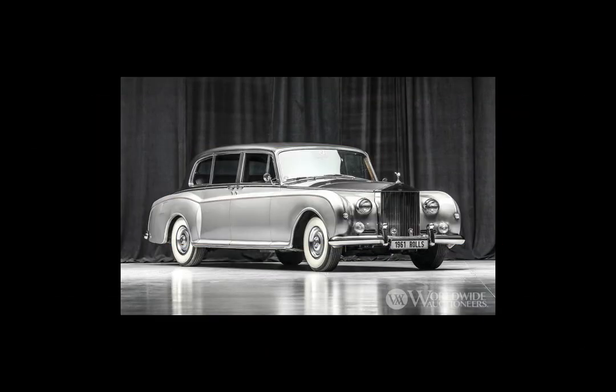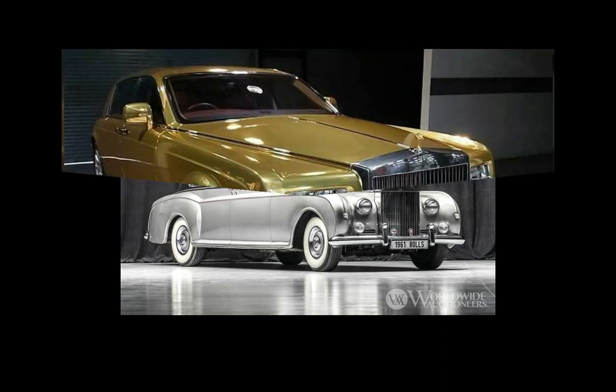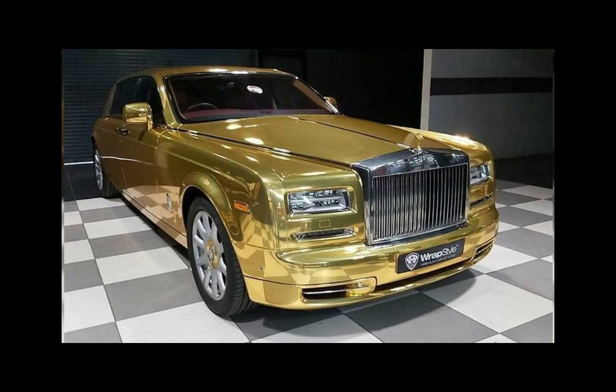Before we go to the conclusion, we will see an interesting fact. 75% of all cars produced by Rolls-Royce are still on the road. It seems Rolls-Royce owners really love their cars.